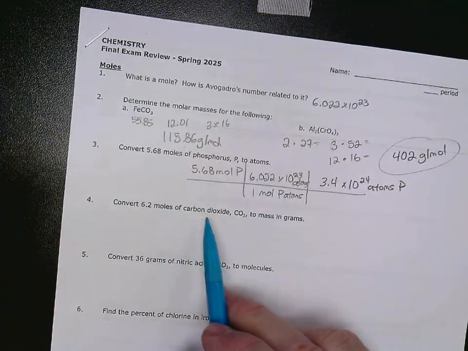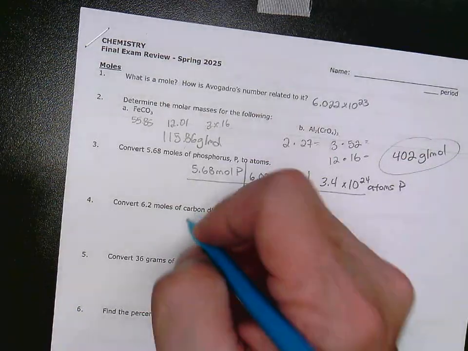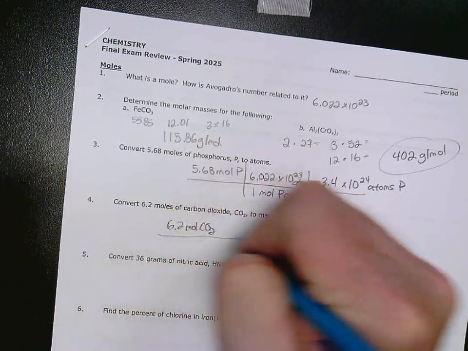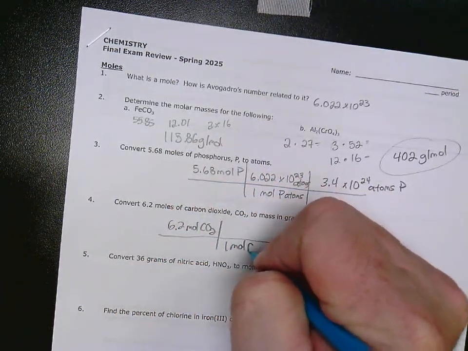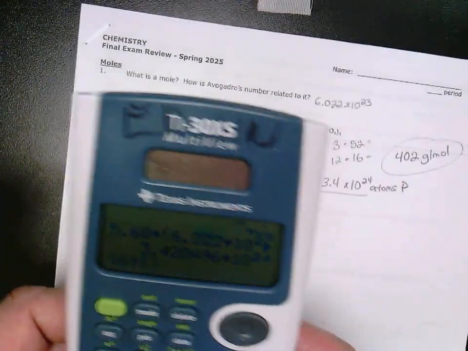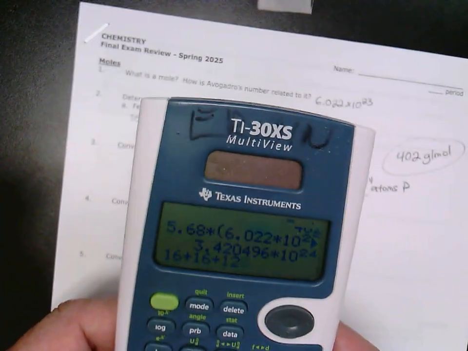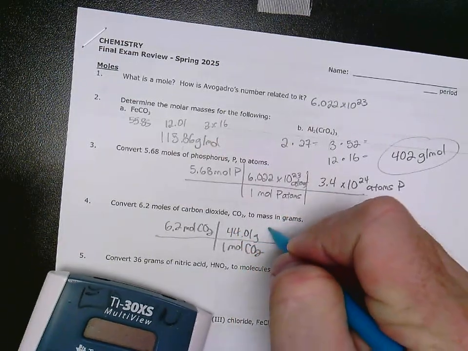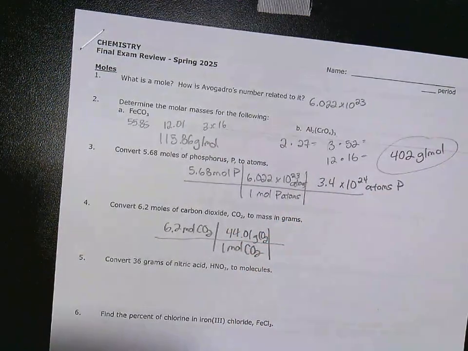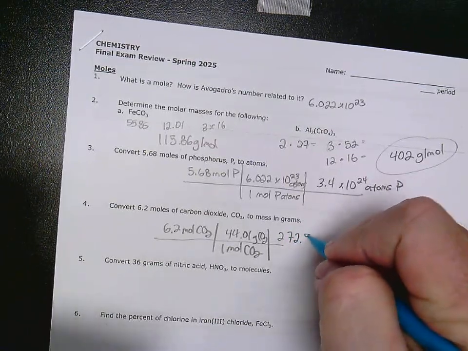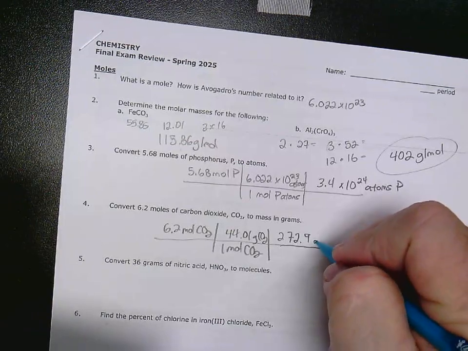All right, 6.2 moles of carbon dioxide into mass in grams. Okay, this is another conversion, 6.2 moles CO2, carbon dioxide. For every 1 mole of CO2, there is, let's see, some grams here. 16 plus 16, that's my 2 oxygens, plus a carbon at 12.01. That is 44.01 grams. Here I didn't round as much. CO2. And 6.2 times that answer is 272 point, we're just going to round up to 0.9 grams of CO2.